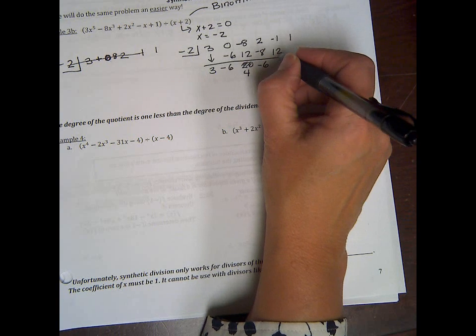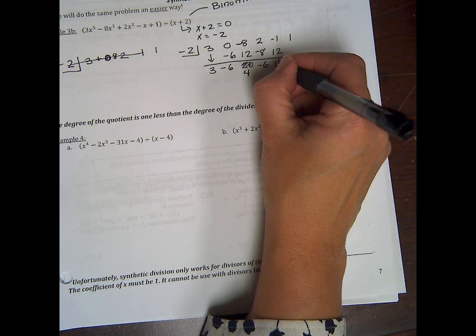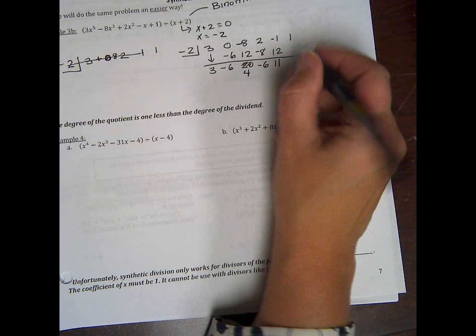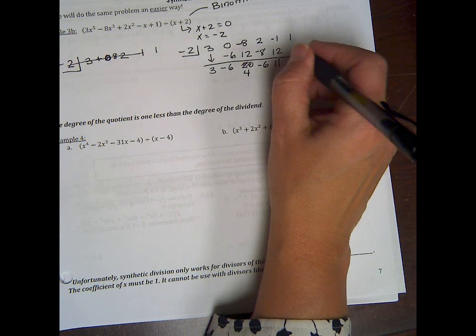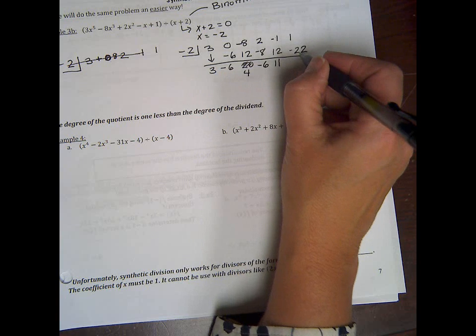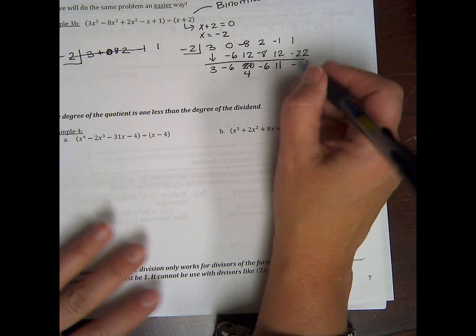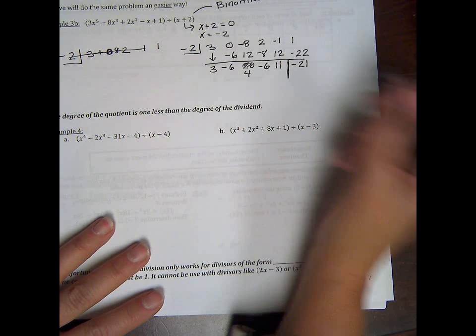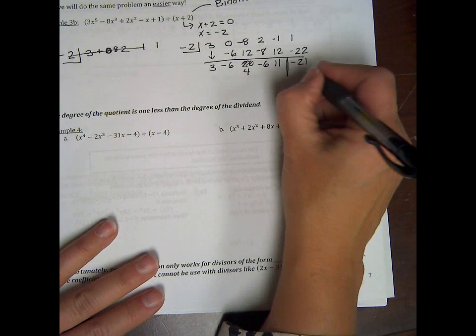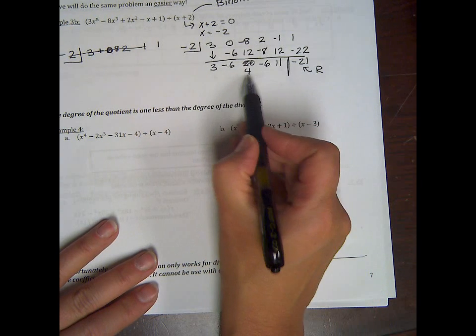Negative 1 plus 12 is an 11. Negative 2 times 11 is a negative 22. And 1 minus 22 is negative 21. Now this last term, sometimes we put a little line there, that is always going to be our remainder. Okay, so these are our coefficients.